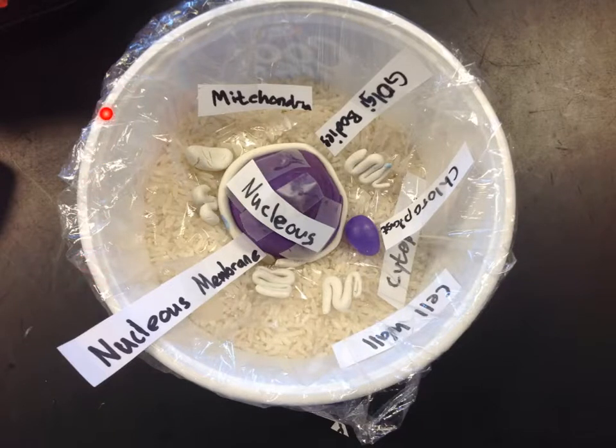The Tupperware right here is the cell wall. The cell wall gives support and a shape to the cell, surrounds a plant, and it does not exist in an animal cell.